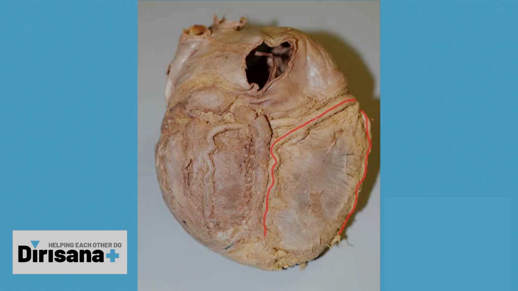We also have another anatomical variation, not abnormal, just a variation, where we have right-sided dominance forming something known as a right posterolateral artery. Adjacent to the posterior interventricular artery is the middle cardiac vein, which drains into the coronary sinus.